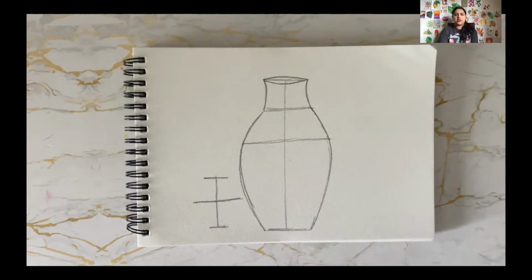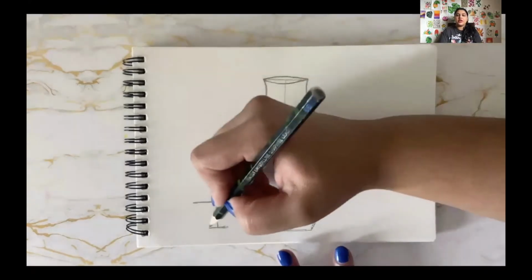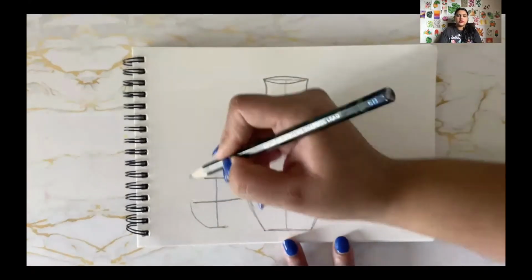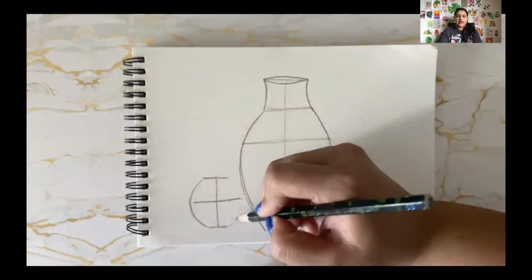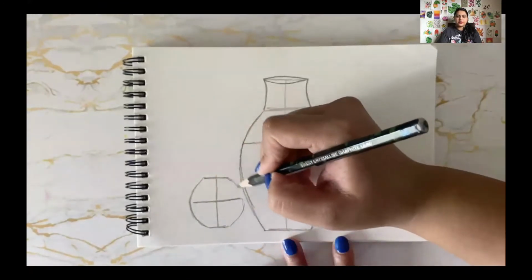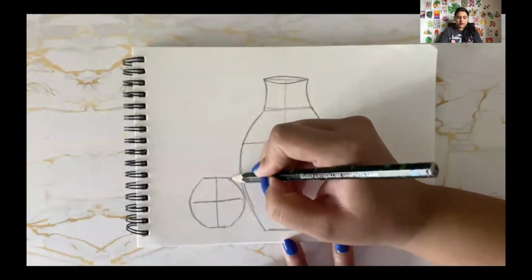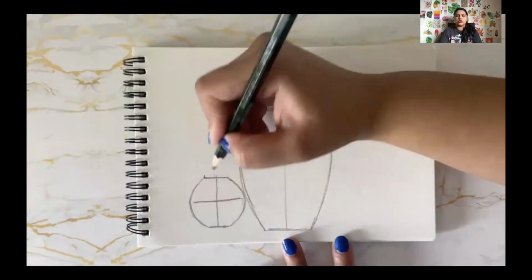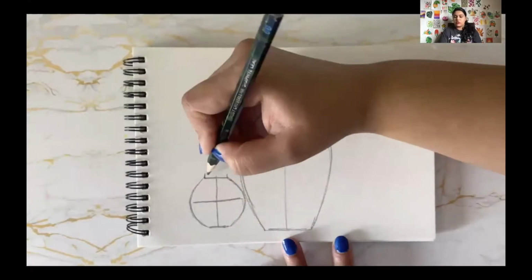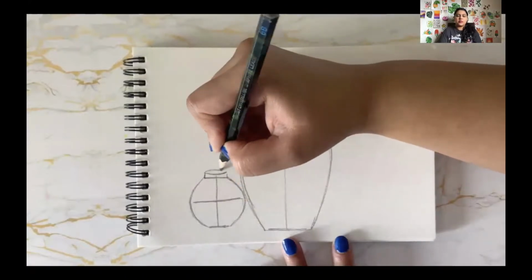Very well done, everybody. Good job. Perfect. Well done. Now we can go ahead and do the curve. As you can see, one curve on this side and one curve on this side. Now to create the opening for this pot, I'm just going to draw two straight lines coming on top and then doing the same oval that we did with our previous pot.